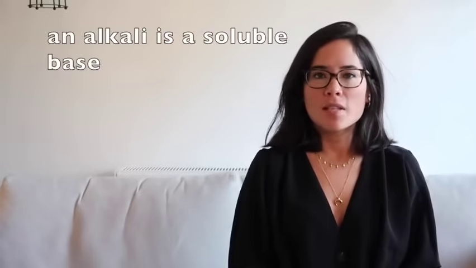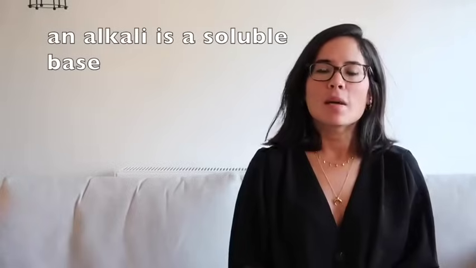Just remember the difference between a base and an alkali. They're very similar. An alkali is simply a soluble base. So remember, all alkalis are bases, but not all bases are alkalis.